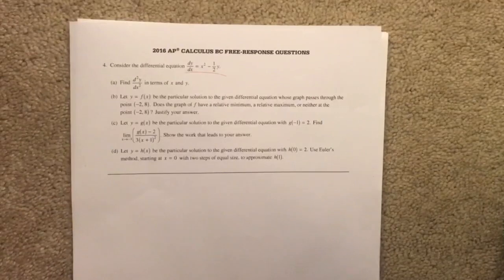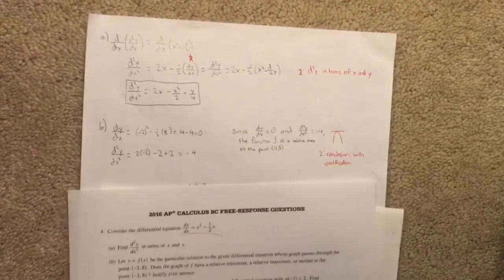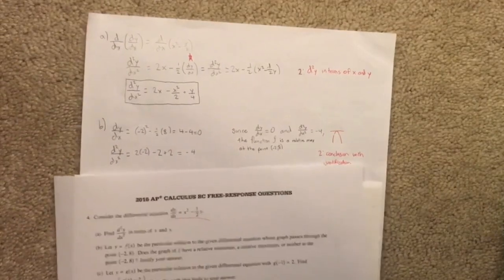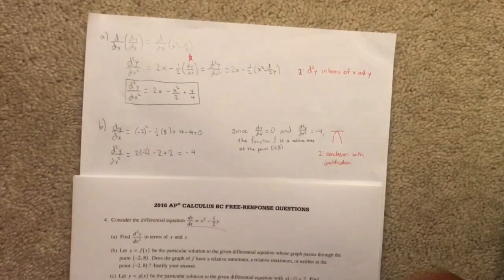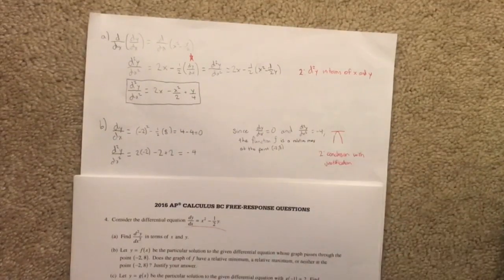So let's go ahead and scoot down to b. And as you can see here, I plugged in the values for x and y, and I got 4 minus 4 equals 0, and for d squared y over dx squared, I got -4 minus 2 plus 2, which is -4. So we found that dy/dx equals 0, and d squared y over dx squared equals -4. So, since it is concave down, it must be a relative max.